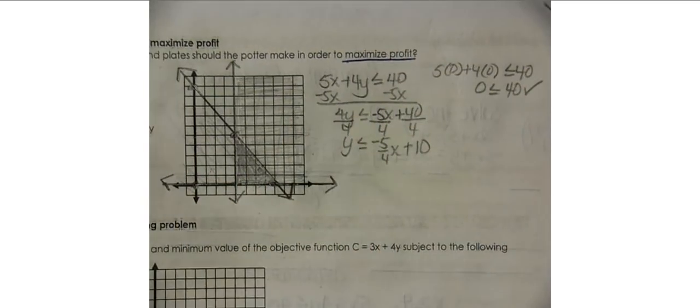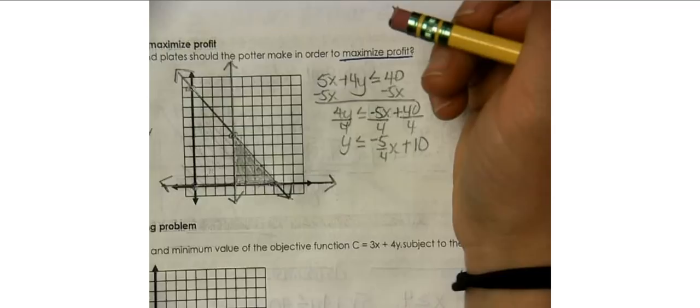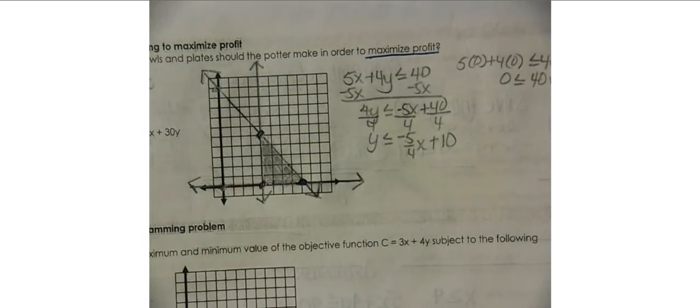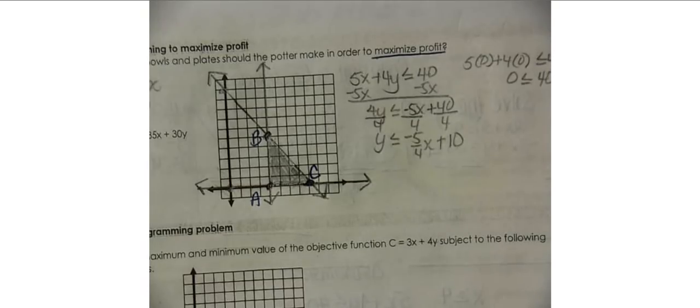So I'm going to erase everything else that is not part of the triple shaded region so that I can actually focus on the information that I'm interested in, and that is this triangle shape. And I would recommend that you really emphasize your corner points. And in this case, we have 3 corner points. And I'm going to label these corner points A, B, and C. I'm going to be looking for you to label those points when you're actually doing these problems.